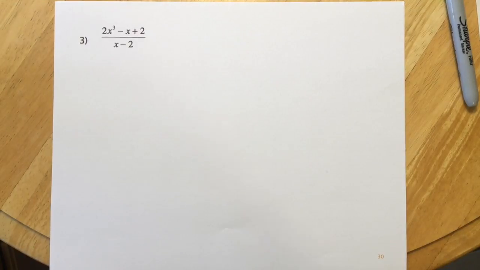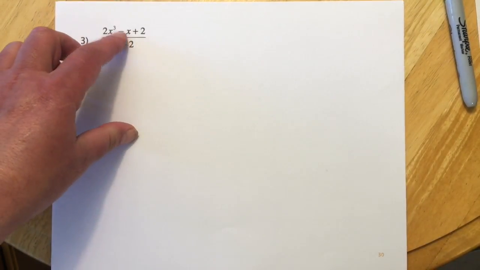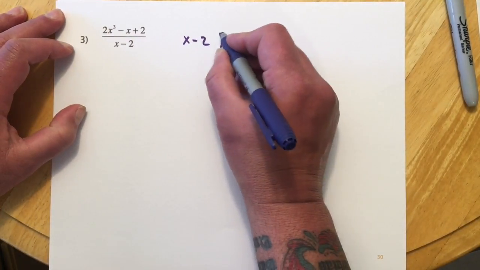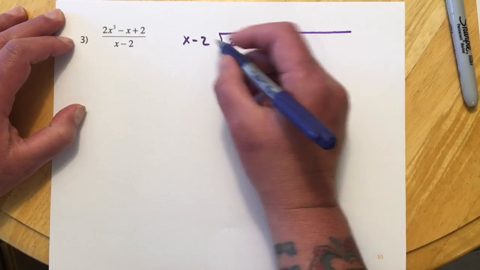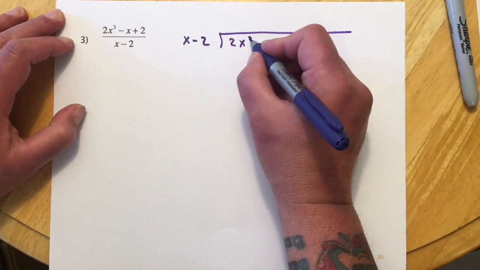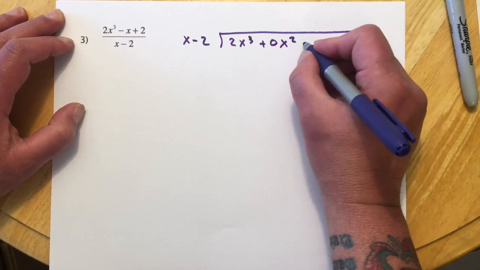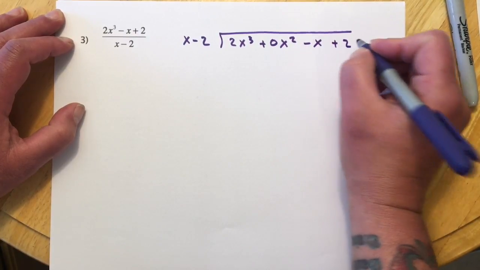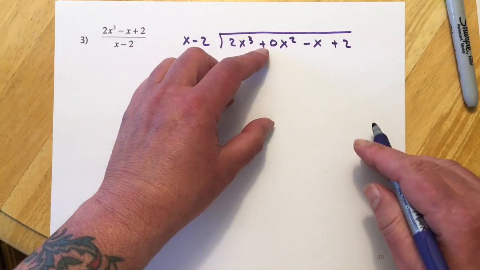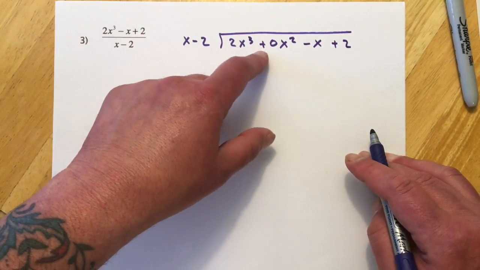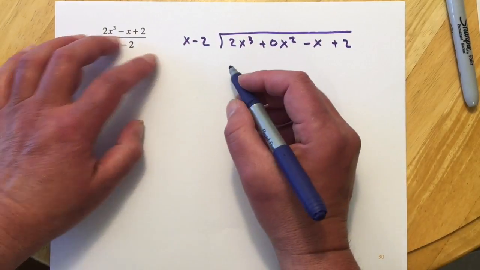Okay, number 3. This is basically the same thing as the last one, except it's missing a term. So when I go to set it up, I'm going to have to include an x squared term because there isn't one. So I'll do 0 x squared. Sometimes you get asked, does it have to be a plus? You could use a minus. Minus 0 plus 0 is the same thing. Pluses just look friendlier, that's all.